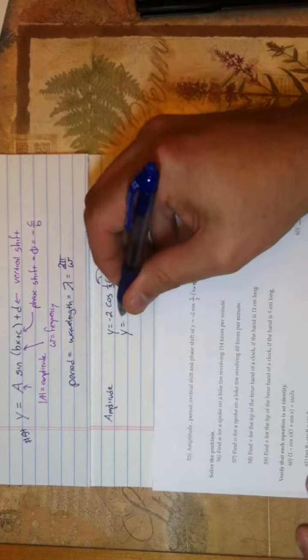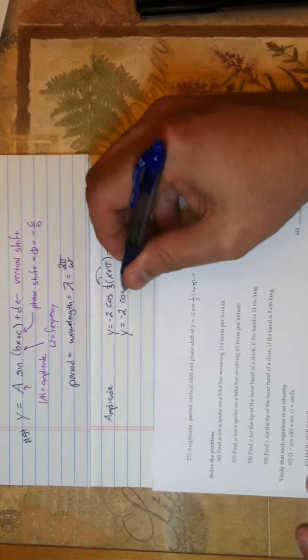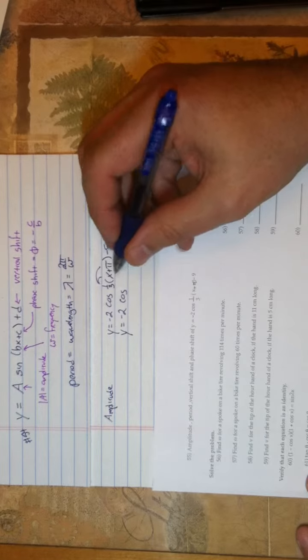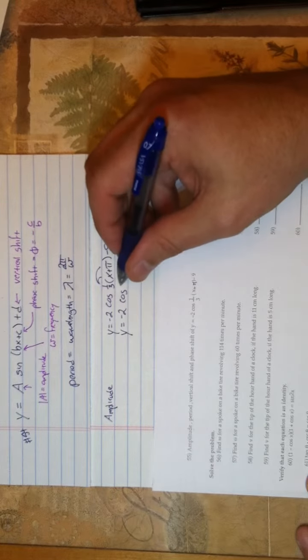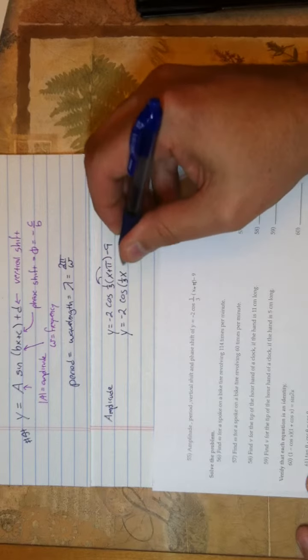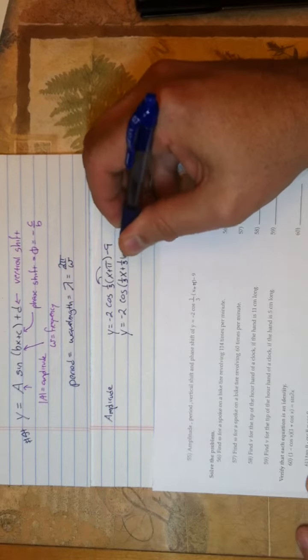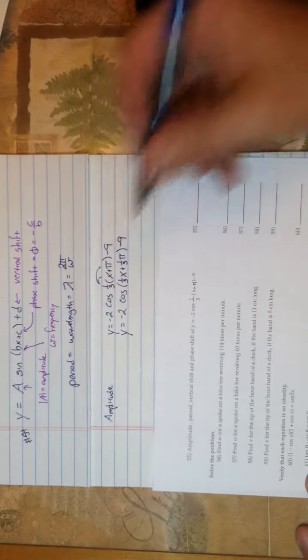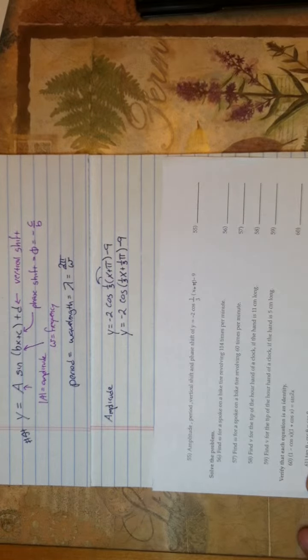Now people have different ways of doing that. So you might have a different way to handle that 1/3. Some people like having the 1/3 out there because then they find the phase shift a slightly different way. But I'm going to distribute that 1/3 back in and call that 1/3 x plus 1/3 pi minus 9. We could call that pi over 3. That might be a little easier. But too late, I already wrote it that way.